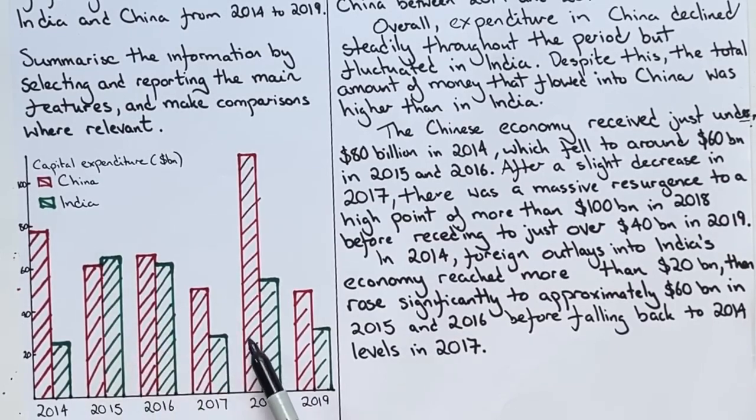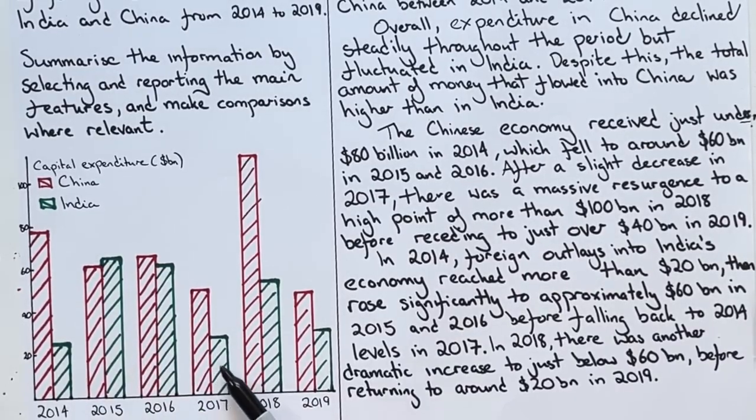So we're going to say falling back. So in 2018, there was another massive increase. We put dramatic increase here because it pretty much doubles before returning to around 20 billion in 2019. So that's us done with India.